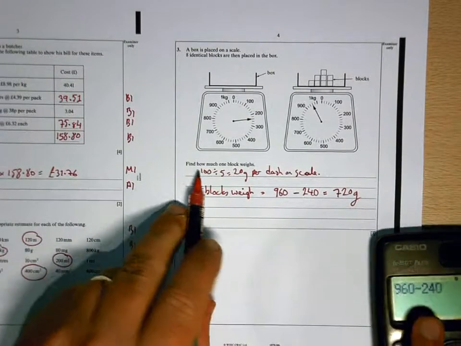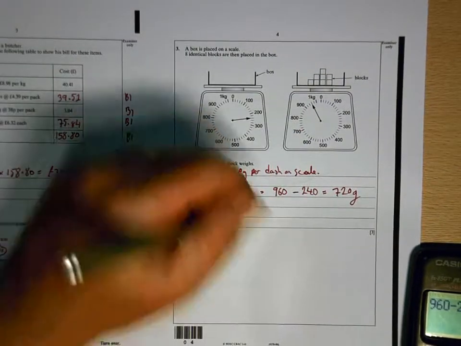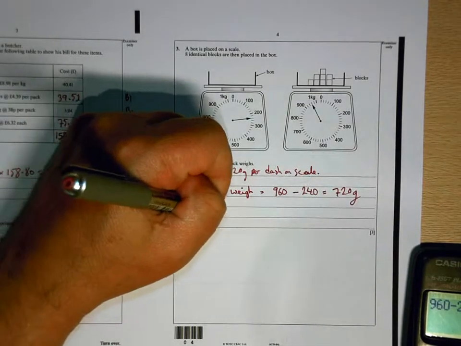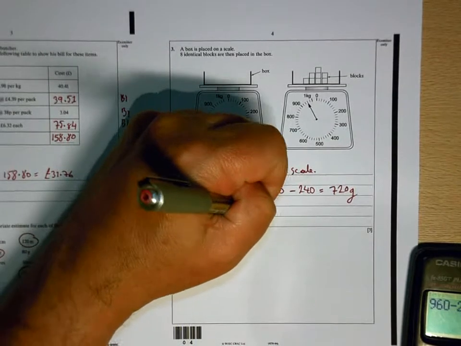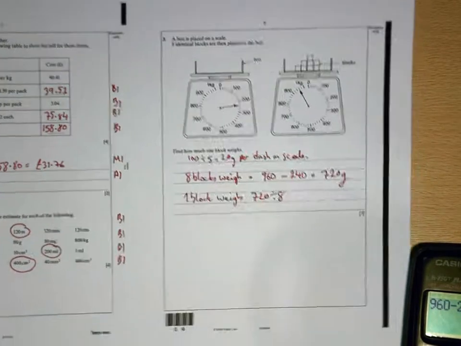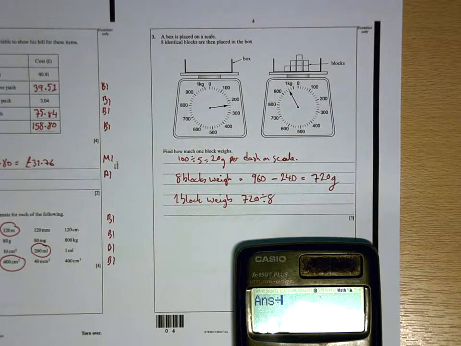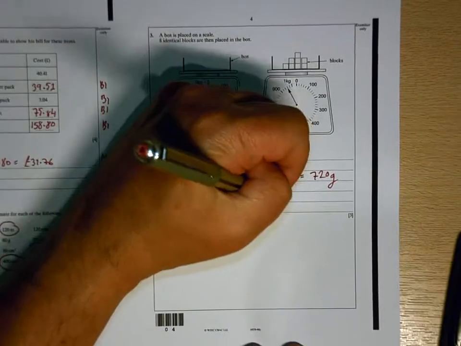For 8 blocks, the question's asking for how much 1 block weighs, so you've then got to divide that by 8. 720 divided by 8, 90 grams.